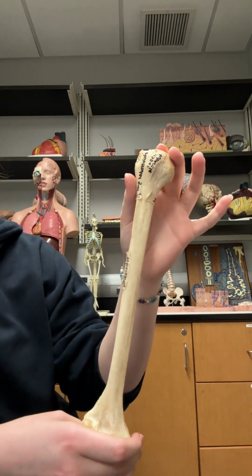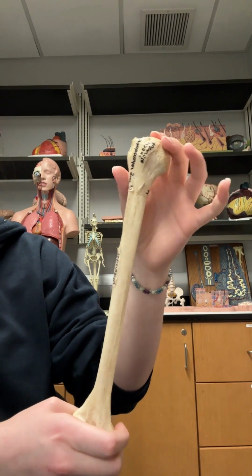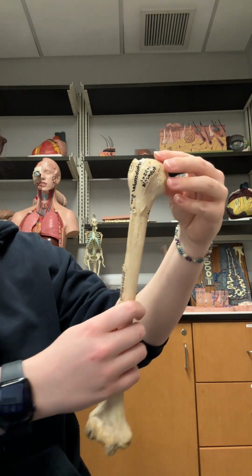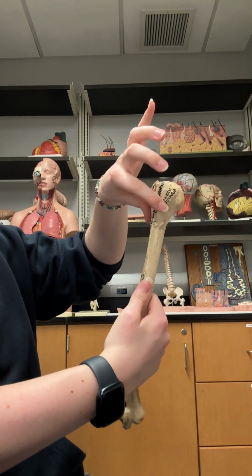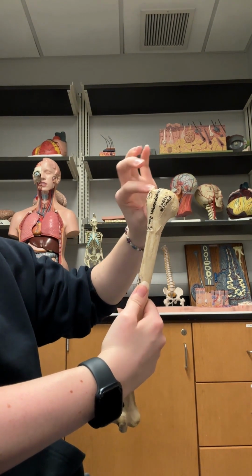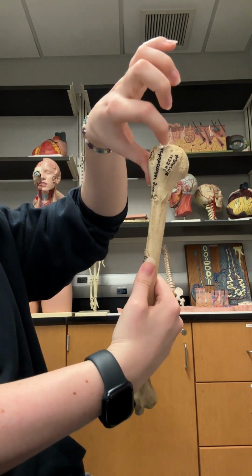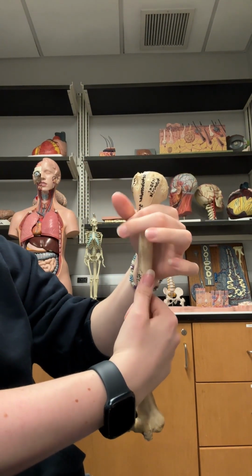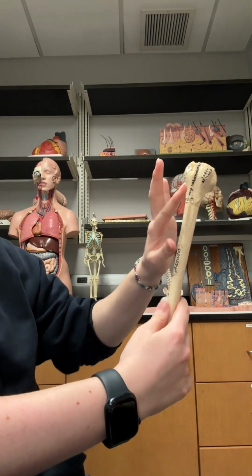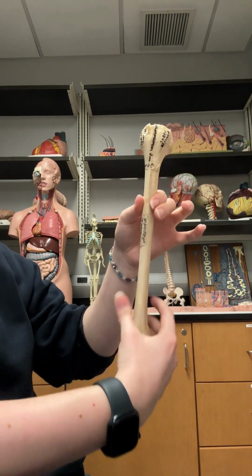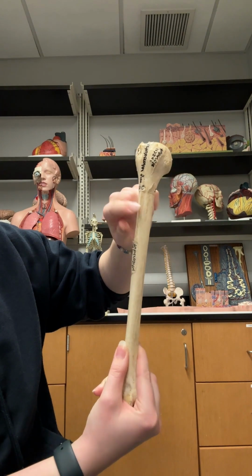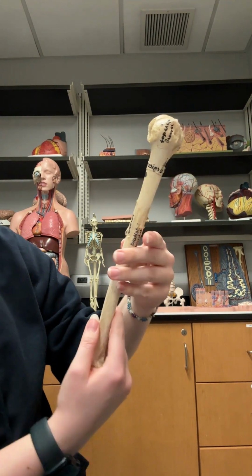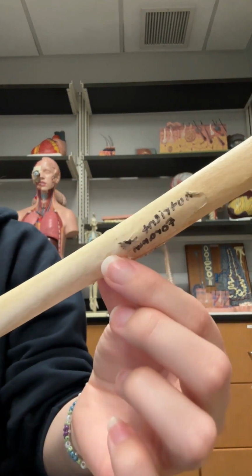Here's the humerus in the upper arm. So here's the head and the lesser tubercle and the greater tubercle and the intertubercular groove and the surgical neck, the shaft, the deltoid tuberosity, the rough area, and the nutrient foramen, hard to see, but the little dots in there.